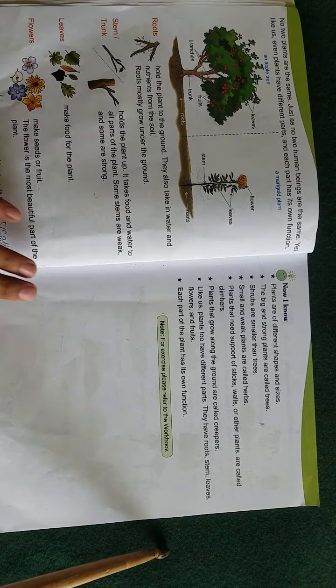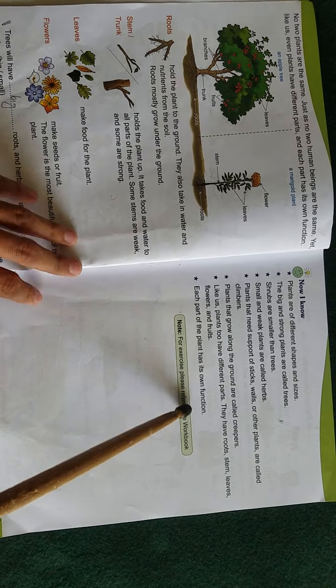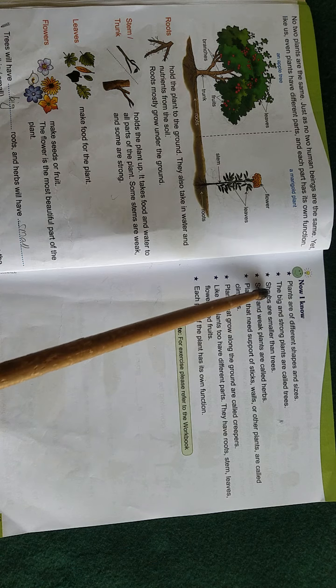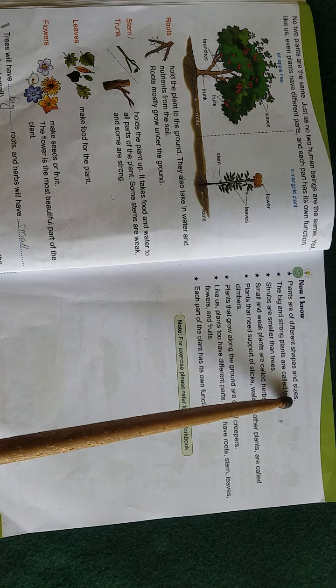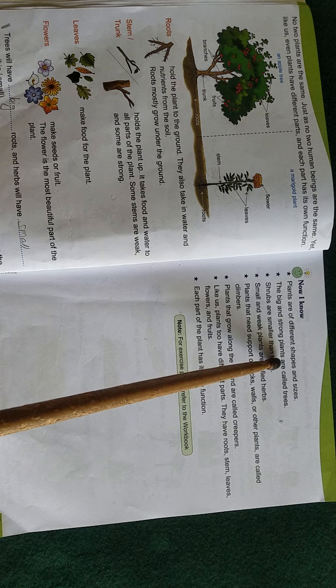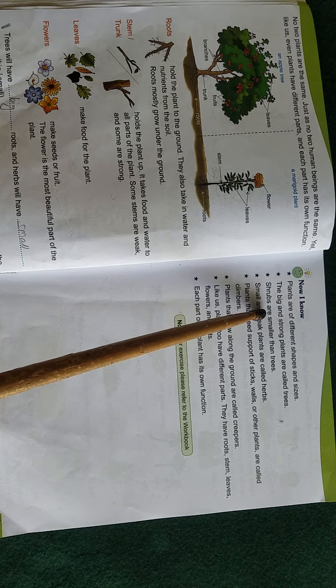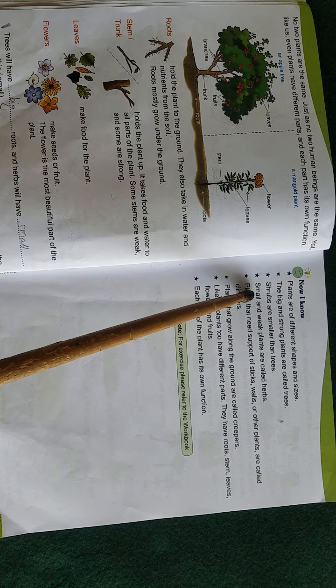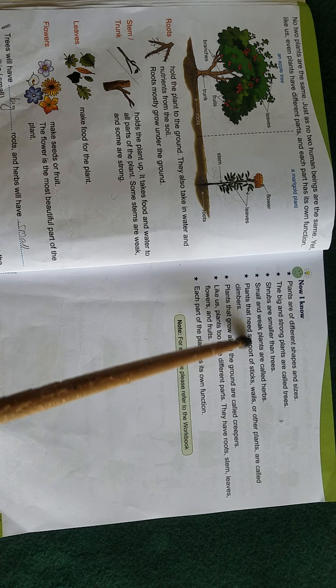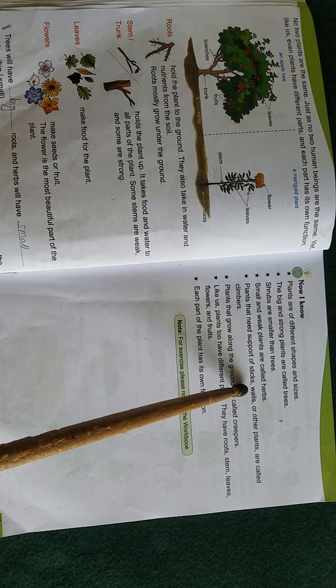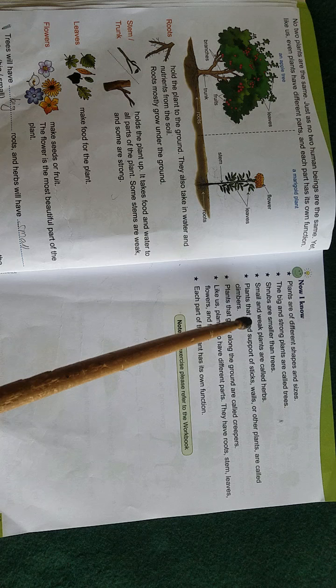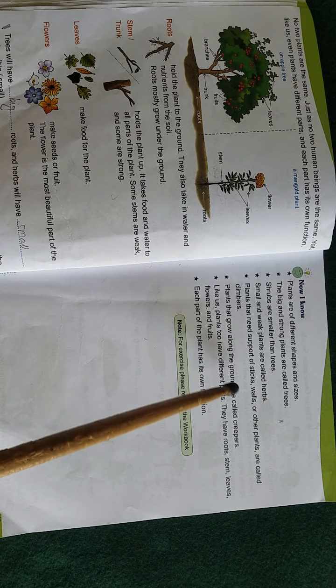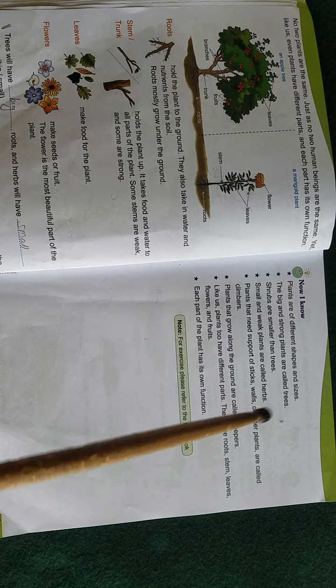So what we have discussed lastly, once again we will read. Plants are of different shapes and sizes. The big and strong plants are called trees. Shrubs are smaller than trees. Small and weak plants are called herbs. Plants that need the support of a stick, wall or other plants are called climbers. Plants that grow along the ground are called creepers.